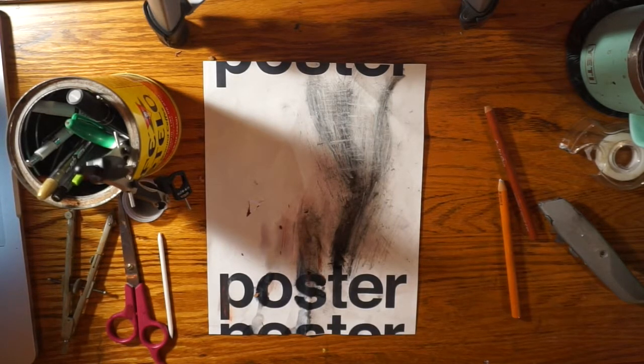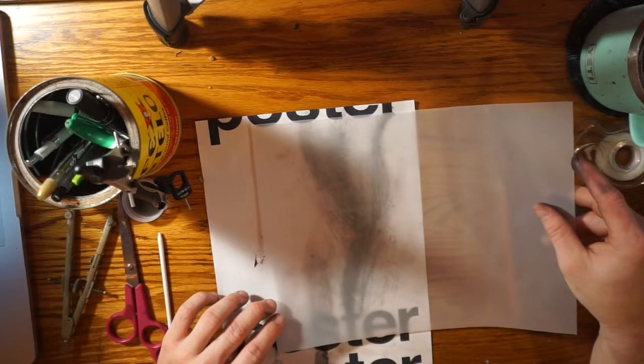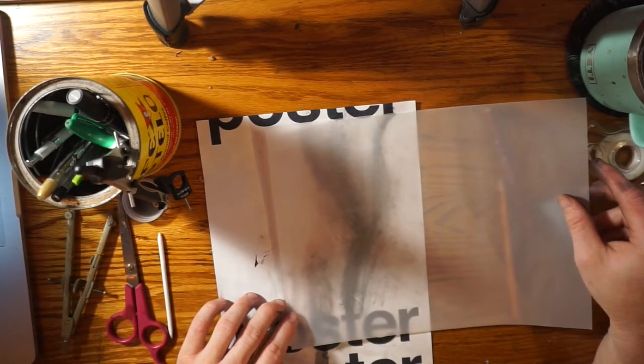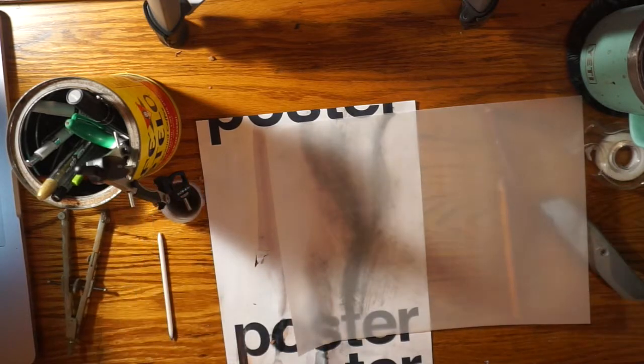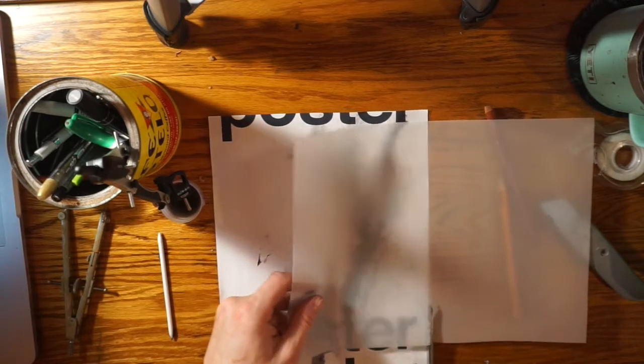Not enough negative space, so I'm gonna get some vellum and cover that up. Because with this type of stuff, it's better just to keep rocking with it than to restart. You just cover that up with some vellum real fast, and it'll help add to the aesthetic.